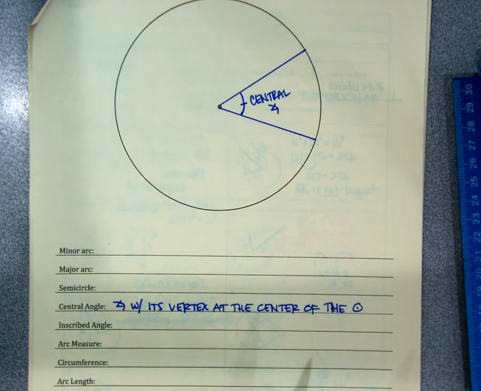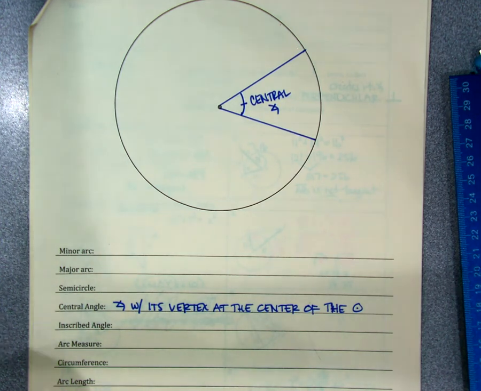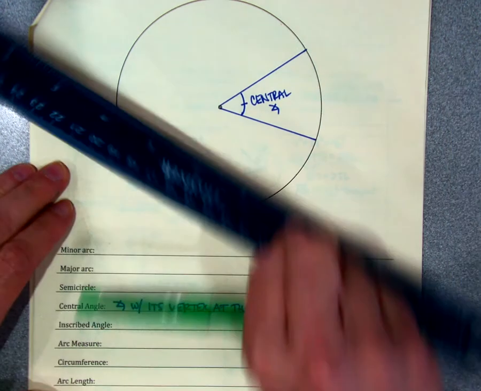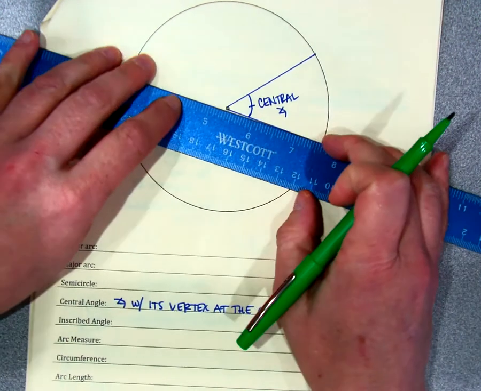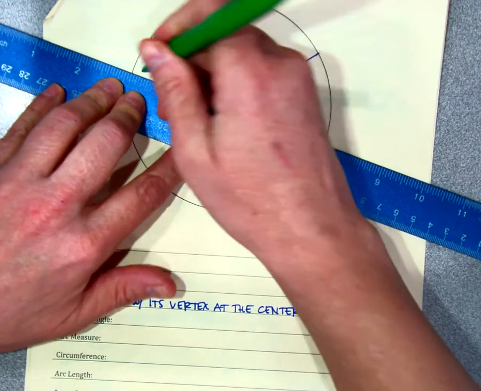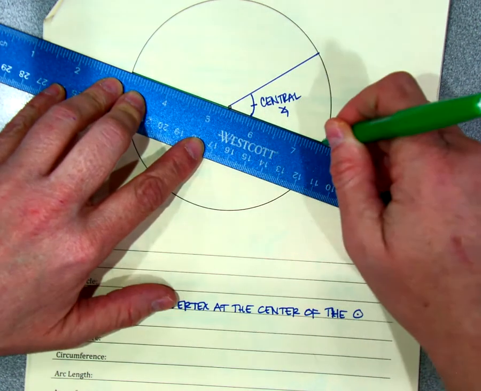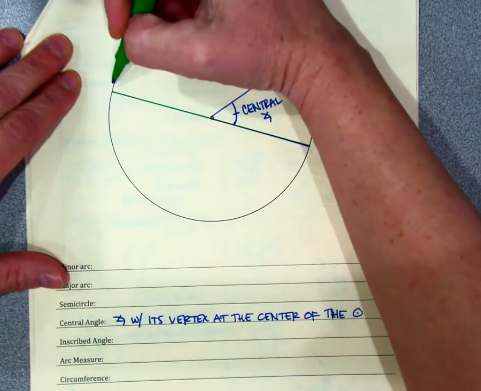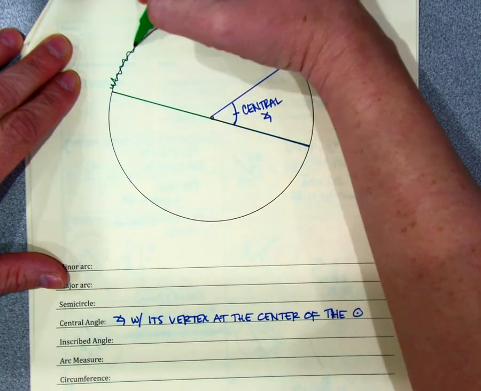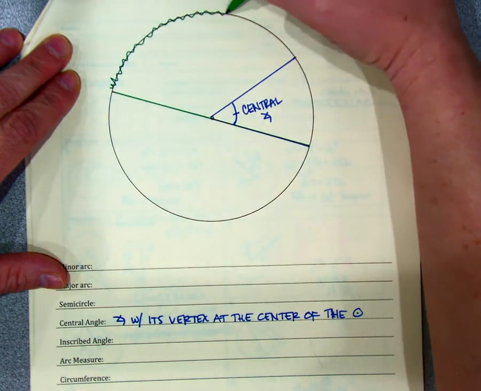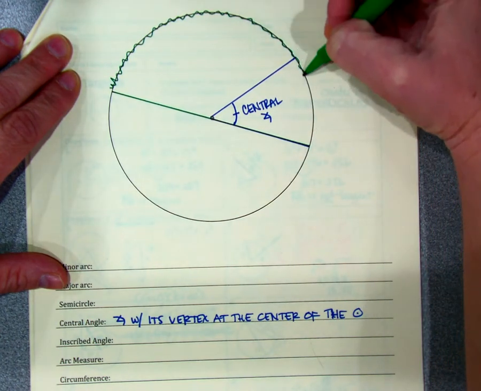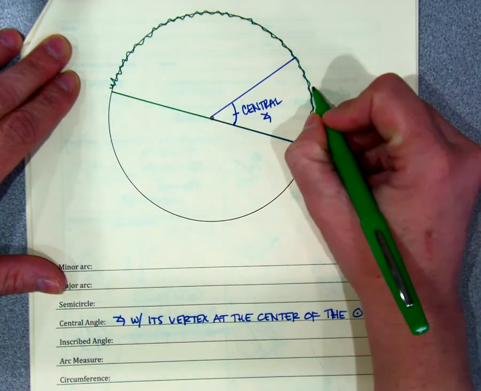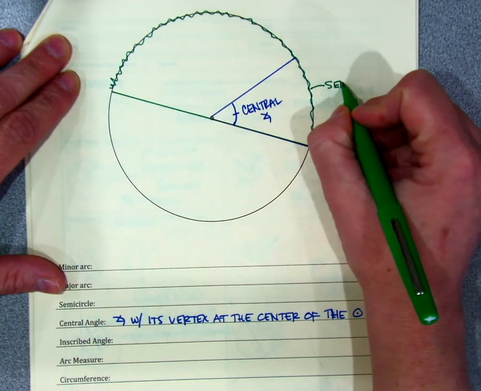So now I'm going to extend this out a little bit. Now I have created a diameter. So this arc going all the way, this is called a semicircle.